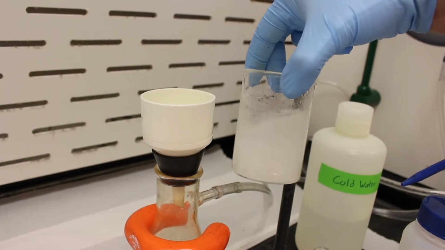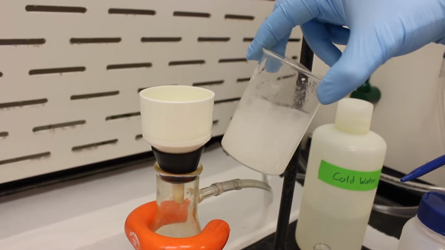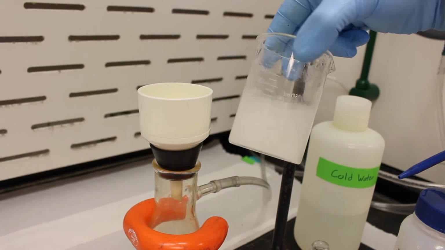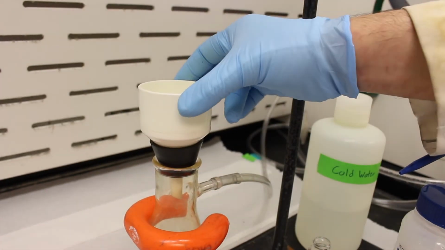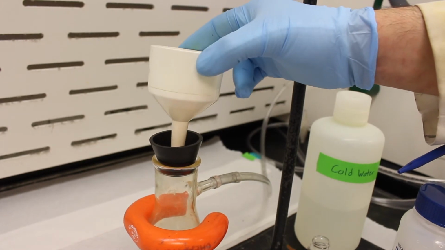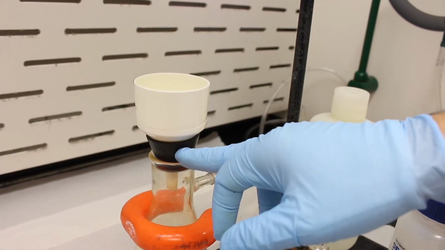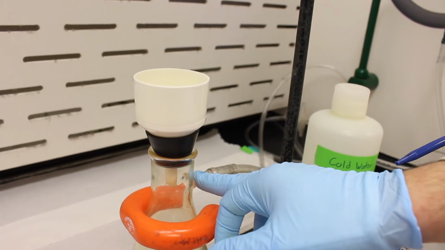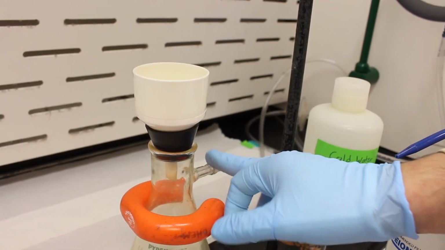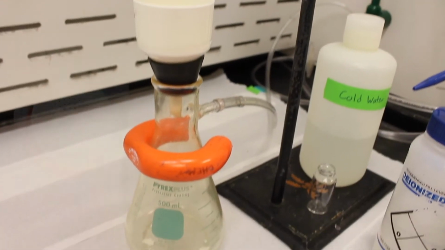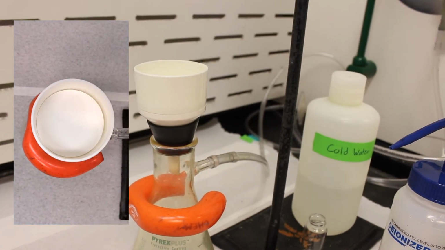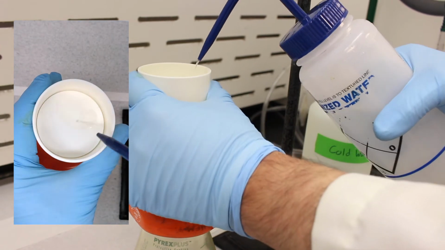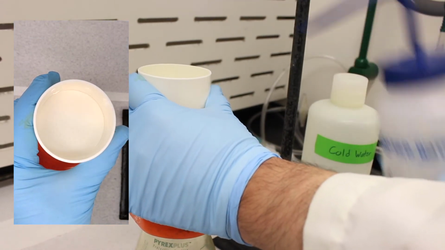So we've got our crystals from the recrystallization, and we're going to collect them using vacuum filtration, which is this apparatus right here. The apparatus consists of a Buchner funnel, which sits in this little flask with a sealing ring, and this flask is hooked up to a vacuum, so it'll speed up the filtration compared to using just gravity. The first step is we take our filter paper, put it on the filter, and spray it with a little bit of water just to ensure that it sticks.